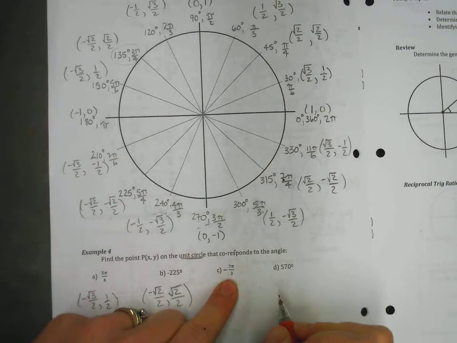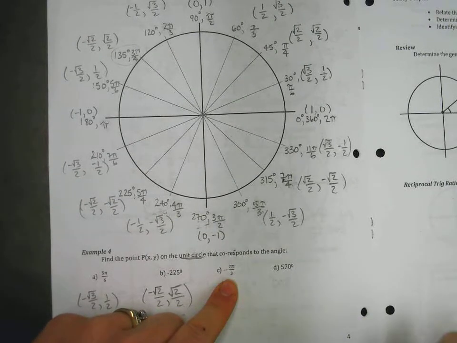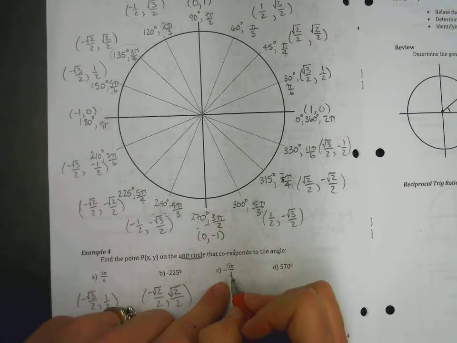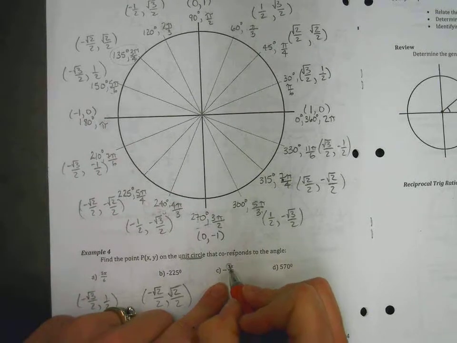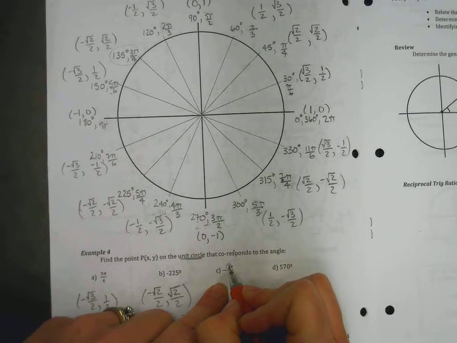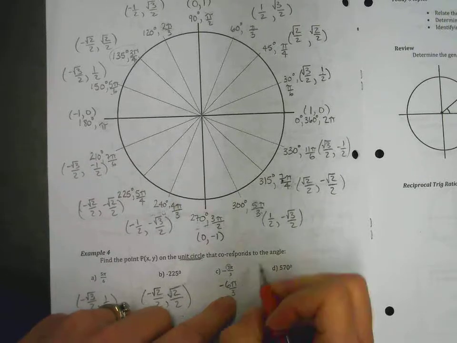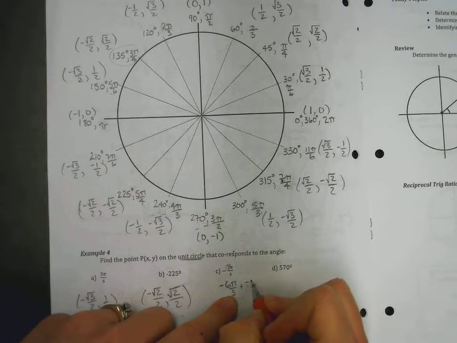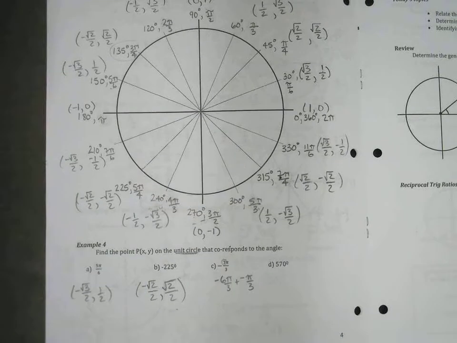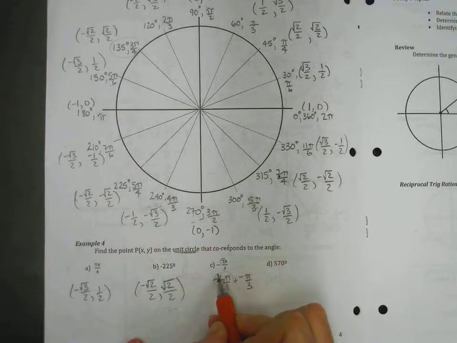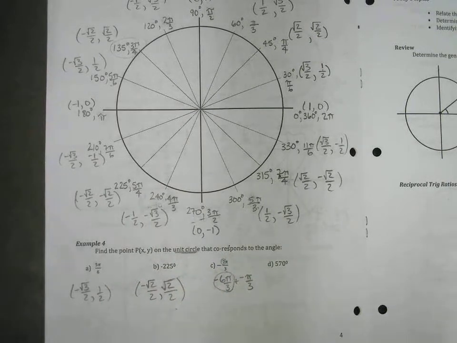Negative 7 pi over 3. Well, negative 7 pi over 3, again, I need to rotate, and this is more than double the 3, so this tells me I have to rotate an entire rotation plus a little bit more.